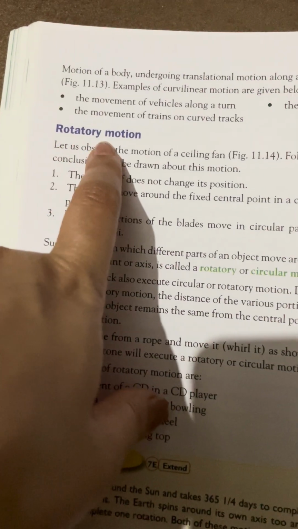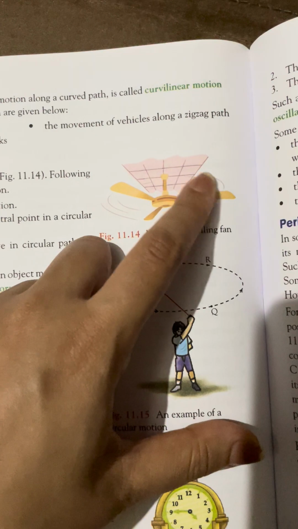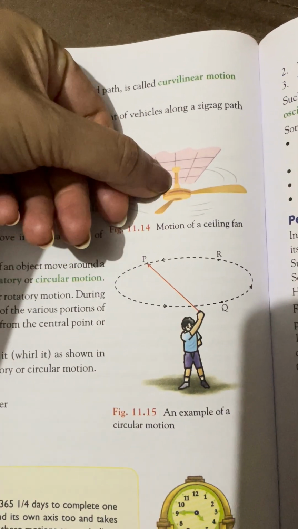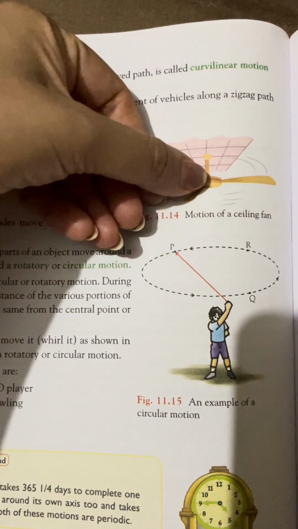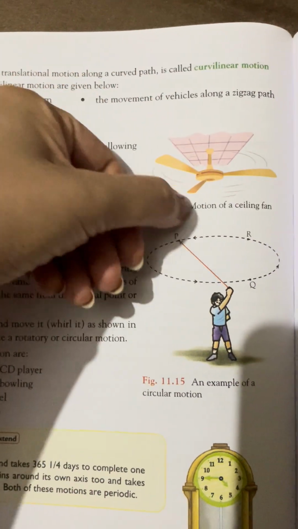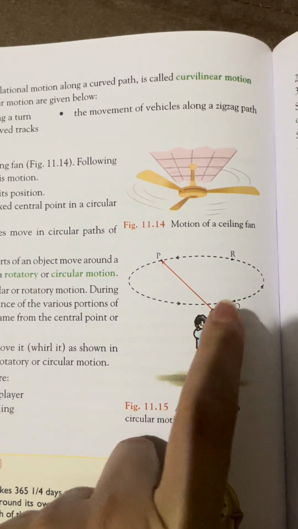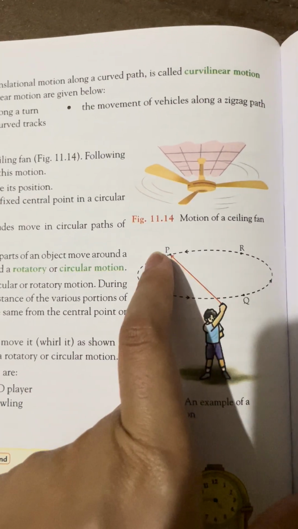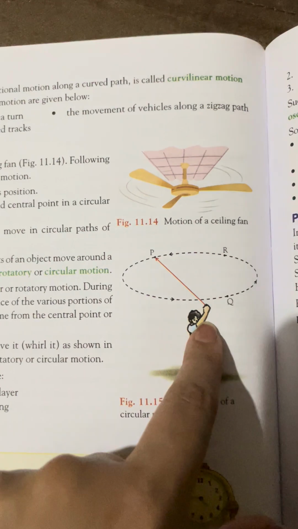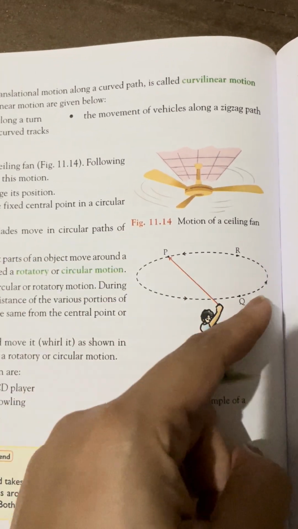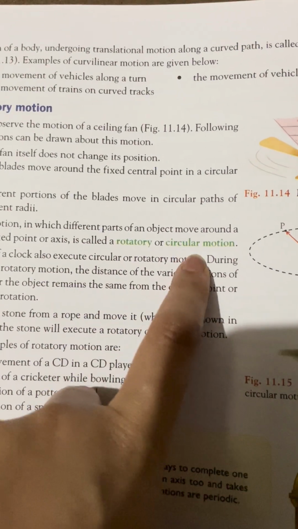Next we have the second, rotatory motion. Rotatory motion can be easily understood by this diagram. As you can see, the fan is rotating, but the central part, the rod, is fixed. So when the body is moving about a fixed axis, this kind of motion is known as rotatory motion. Like in the case of a ceiling fan, or if a person holds a thread in the hand and binds a stone to it, and we rotate this thread, the hand is fixed, the axis is fixed, but the object is rotating. This kind of motion is known as rotatory or circular motion.